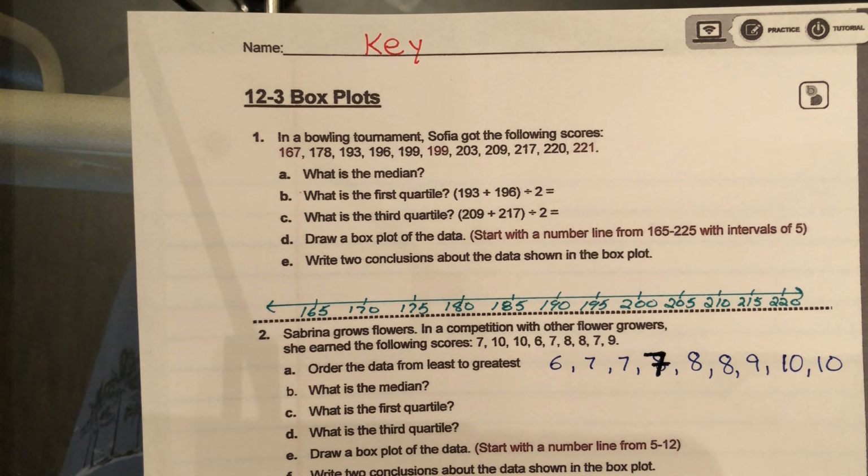We're doing a lesson on box plots. This is the second time I'm making this video. The first video would not upload to YouTube, so I'm making it again, trying to make it a little bit shorter so that I can get it out to you guys because I know this might be a confusing lesson.